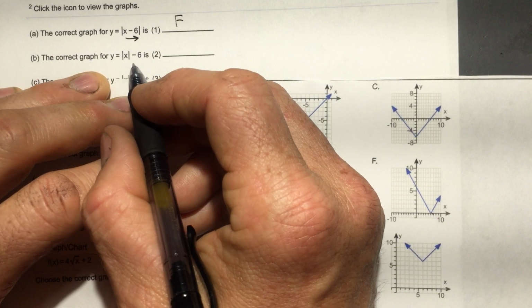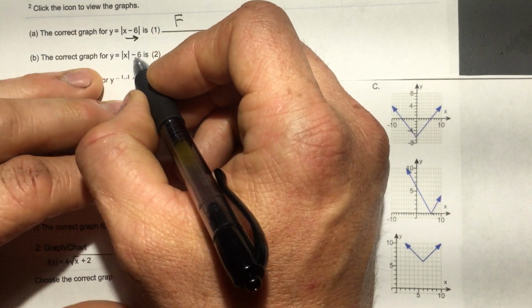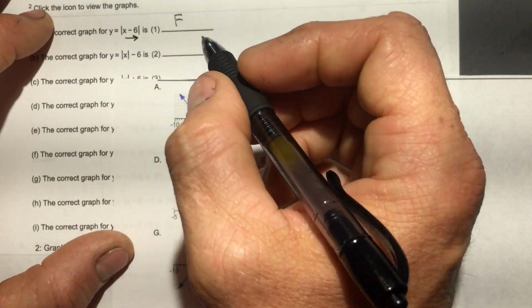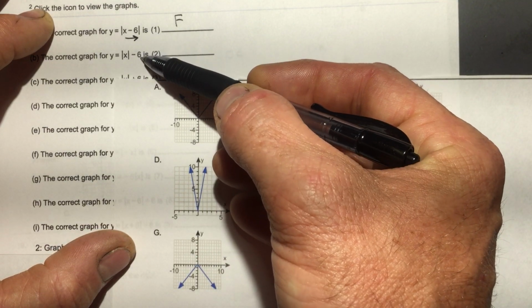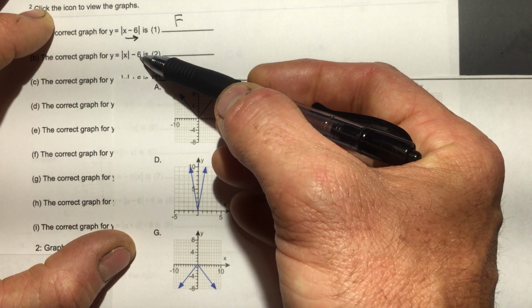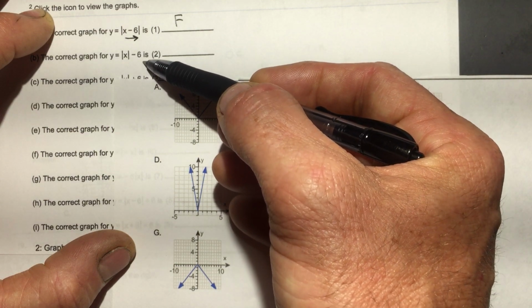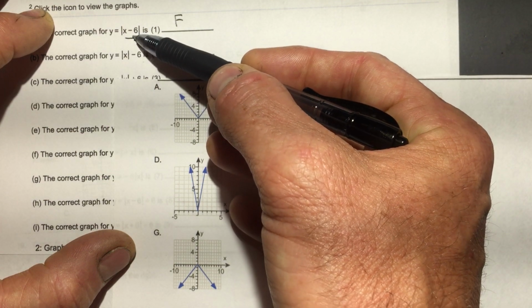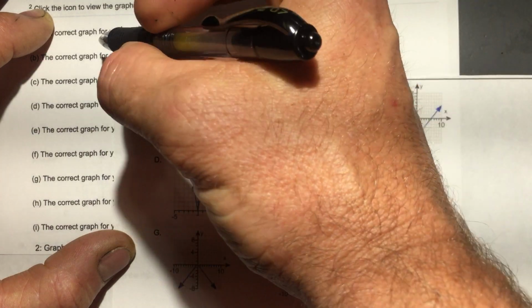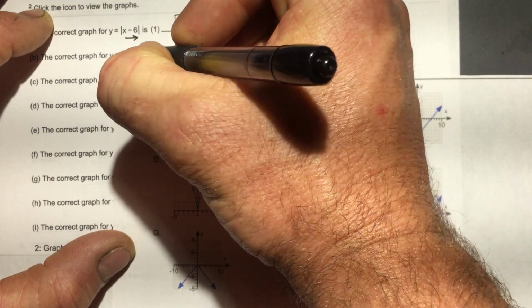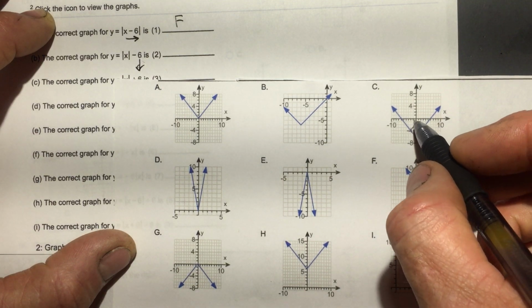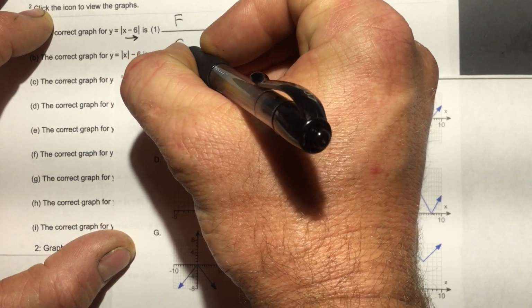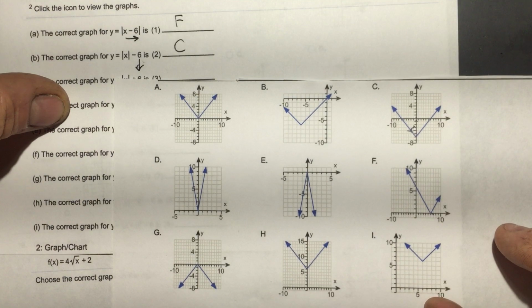All right, part B. All right, look here. See the difference? Look, this is a good comparison, something to look at here. See how this minus 6 is in the absolute value bars? This minus 6 is not in the absolute value bars. So this is vertical. This was horizontal, but this one's vertical, which is going to move it down. So this is going to move down 6. So look for the graph that's moved down 6. It looks like C right here.